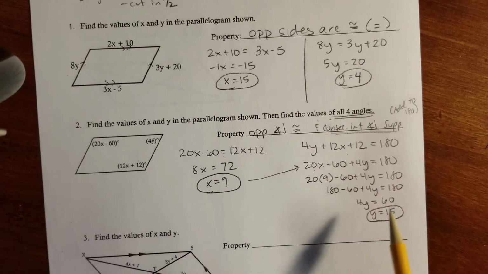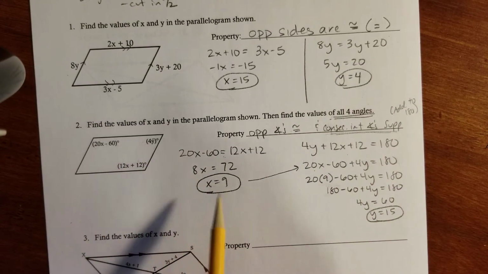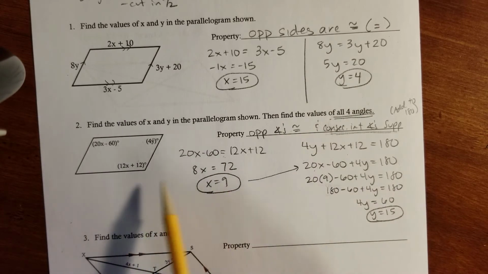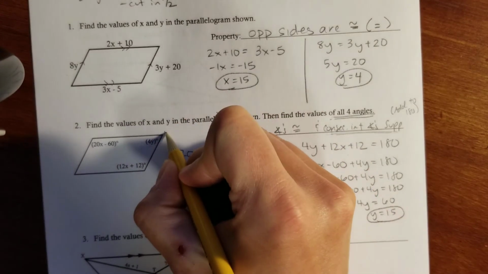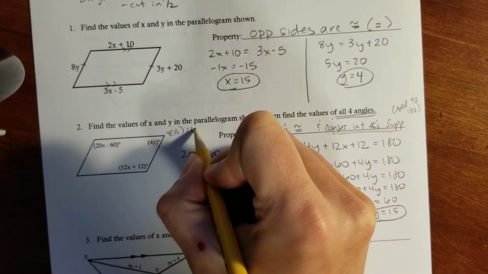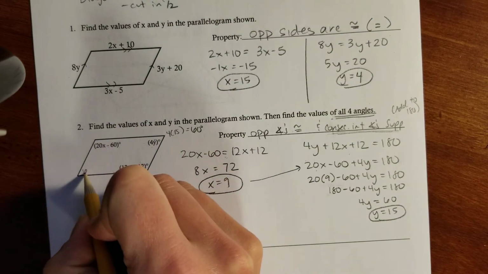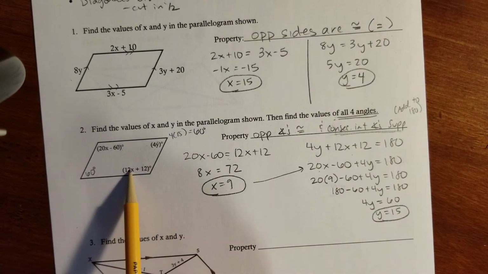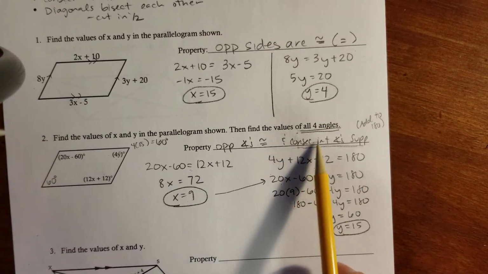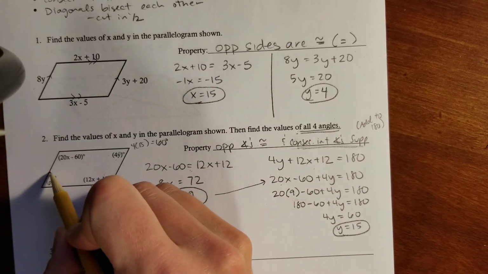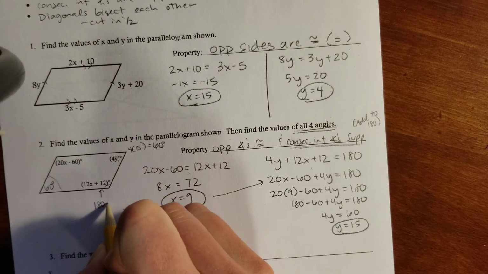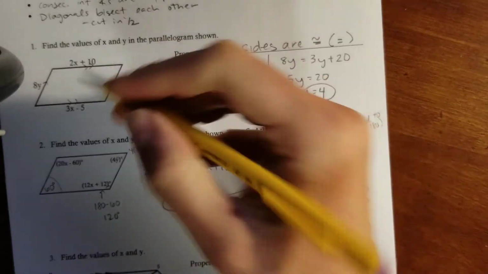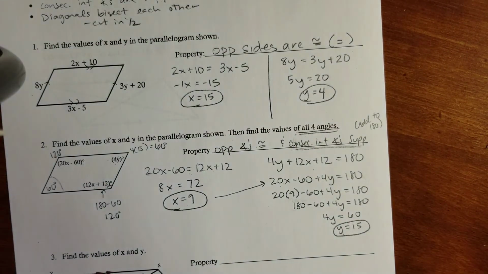So how big is each angle measurement? We're just going to go ahead and plug these back in. Now, I have a couple options here. I can just plug x into x and y into y and solve them, but just a couple things we can do. If I plug y in here, 4y, that's going to be 4 times 15. This angle will be 60 degrees, so its opposite angle will be 60 degrees. Now we can go ahead and plug 9 in as well, but if we remember that consecutive interior angles are supplementary, that means this angle right here and this angle right here have to add to 180. So this is just going to be 180 minus 60. So these two angles then would both be 120 degrees.